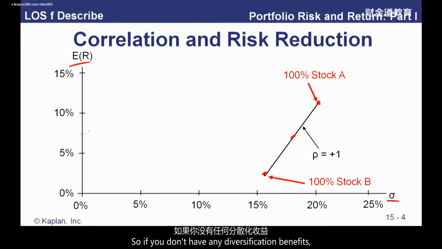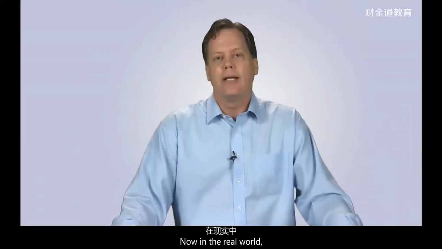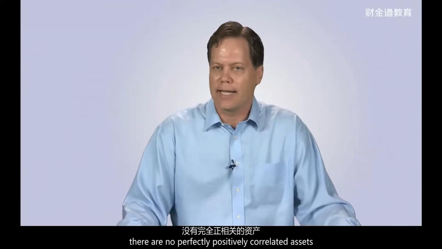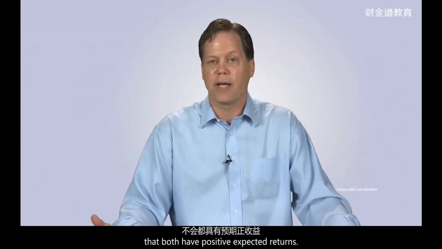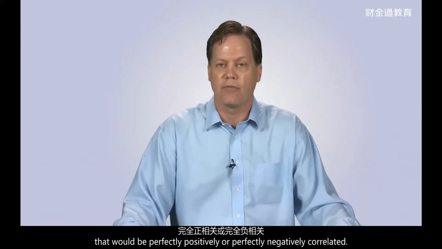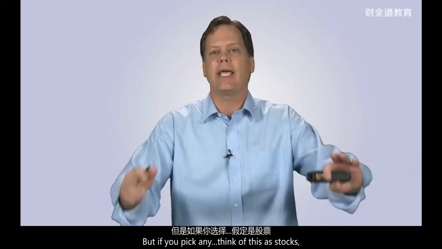So if you don't have any diversification benefits, that is, the correlation is equal to +1, then the portfolio combinations of A and B will just lie on this straight line. Now, in the real world, there are no perfectly positively correlated assets that both have positive expected returns. We could have some derivative stuff that would be perfectly positively or perfectly negatively correlated. But if you pick any, think of this as stocks.